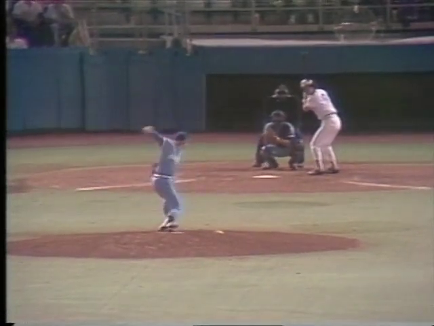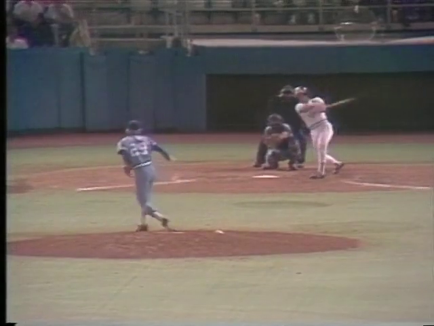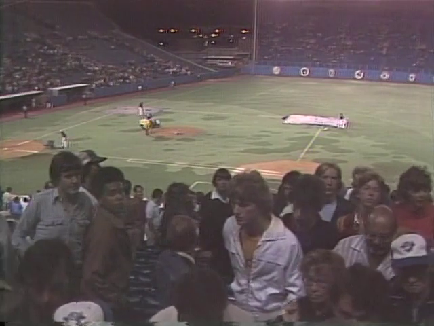2. Dan Quisenberry offers to Rick Cerone, and the sinker is taken into right field, a ground ball base hit that brings home J.J. Cannon with a winning run, and Toronto prevails by a score of 3-2. Here are the totals in the ball game. For Toronto, 3 runs, 8 hits, no errors, 6 men left on base. For the Royals, 2 runs, 3 hits, no errors, and 3 men left.